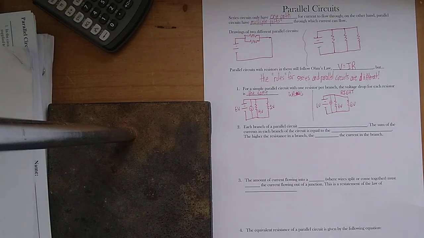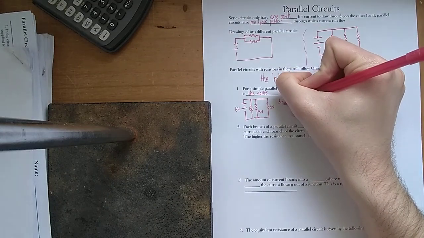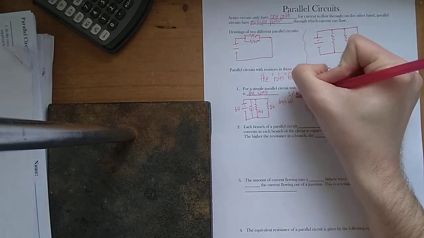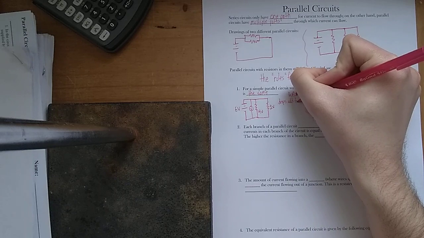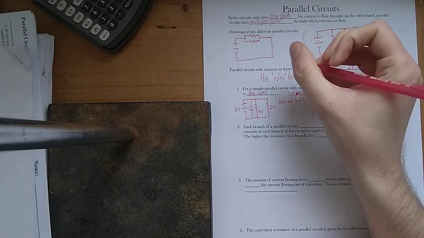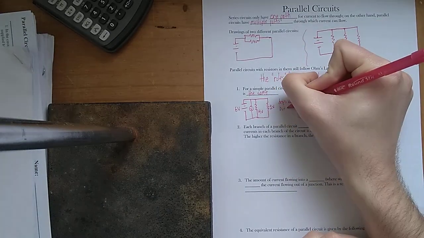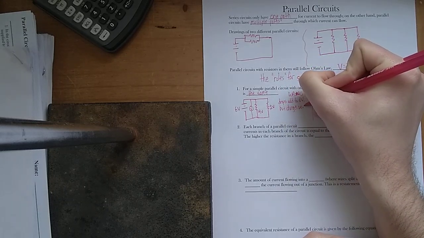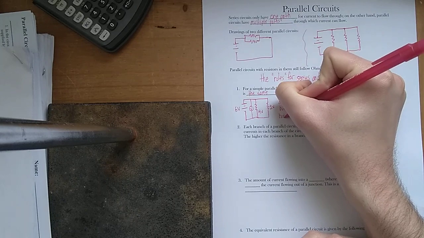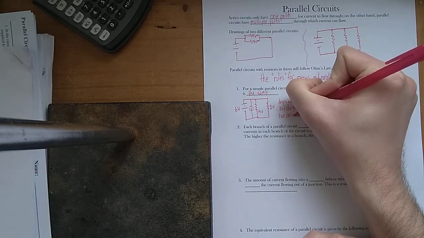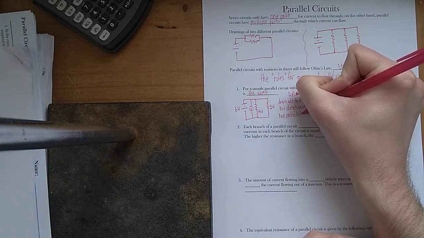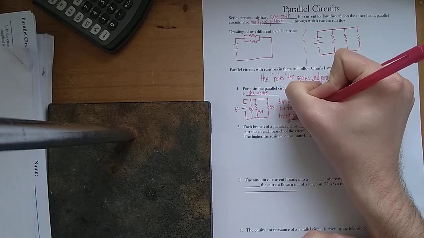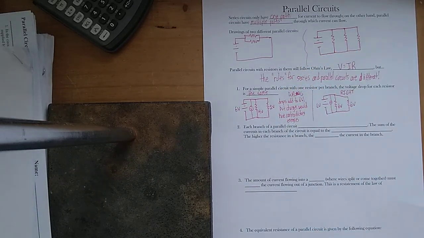Okay, so the drops. This is the wrong side, by the way. Add to 6 volts. But the reason this is wrong is then the charges would have contradictory energies. In other words, it wouldn't make sense.